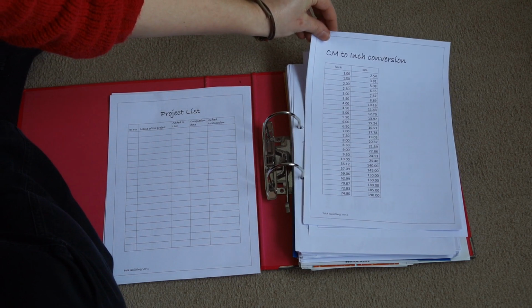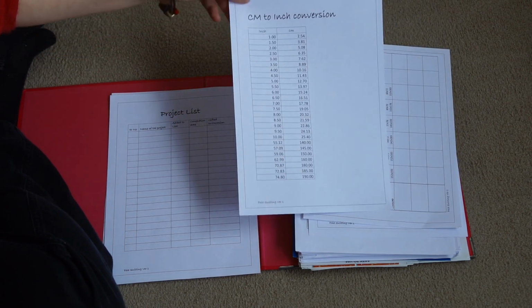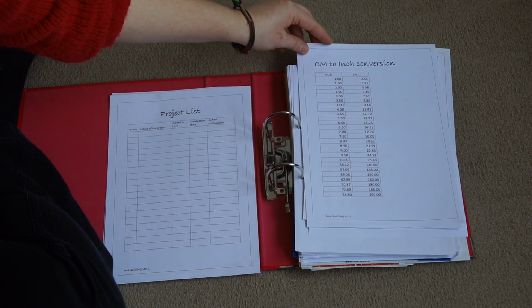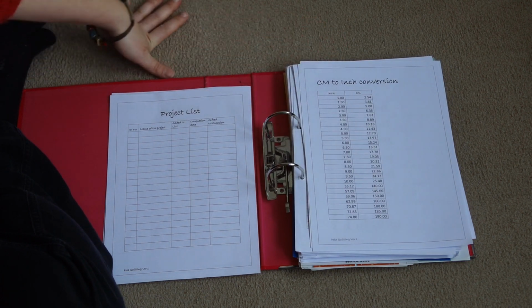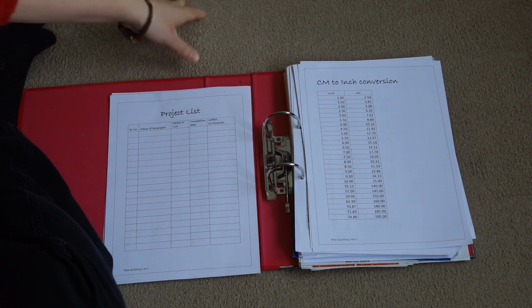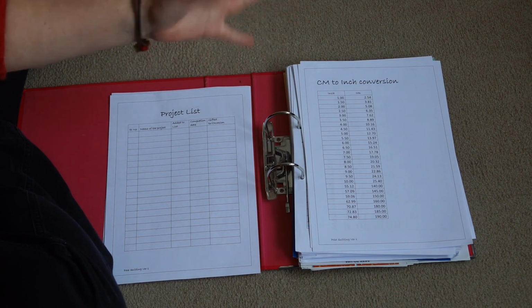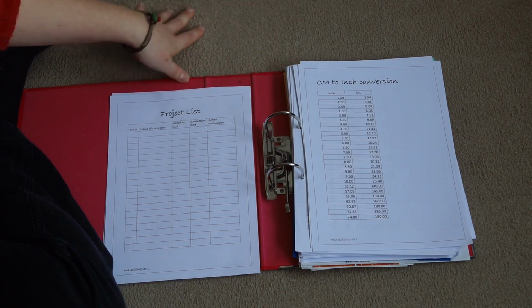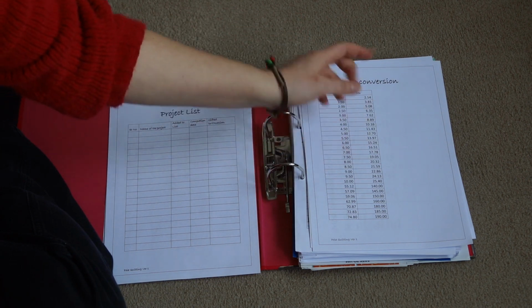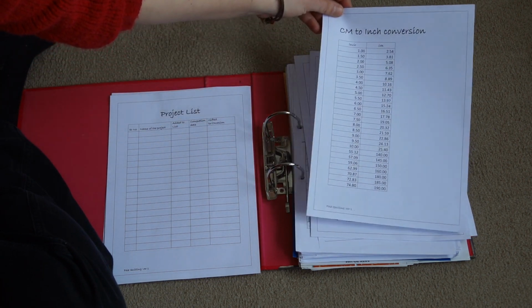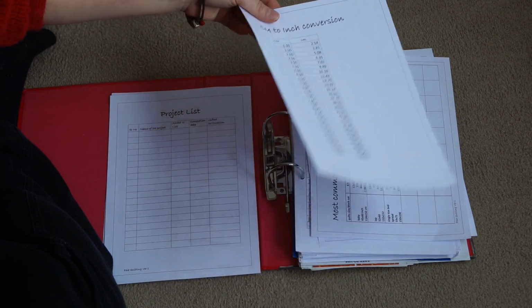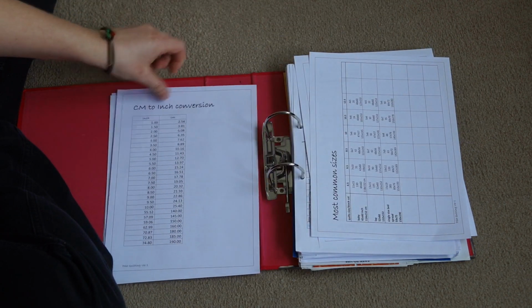Then the second thing I've got here is a centimeters to inch conversion, and that's for me because I come from the country where we use centimeters. I moved to the country where we use inches, and sometimes I can calculate fairly quickly, but sometimes you just want to have a quick look at it, and that's what I use. So you have it there. If you don't need it, don't print it.